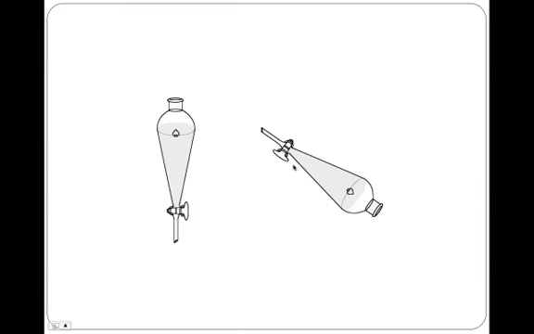When you open up the stopcock to allow vapors to equalize, you can then swirl this thing around, close the stopcock, put it back upright, the layers will separate, and then you can use the stopcock to drain the aqueous layer into one flask, the organic layer into another flask, and you've separated the two phases.